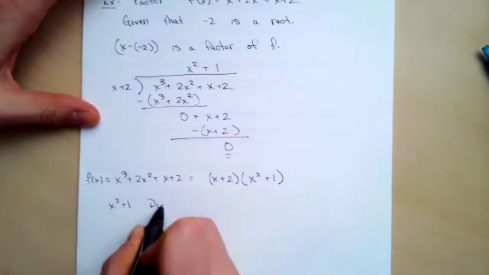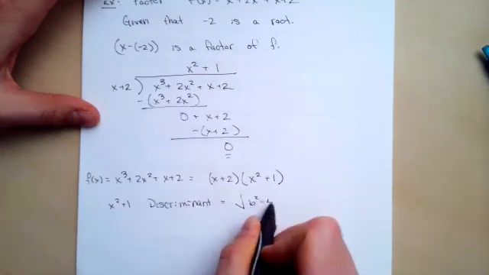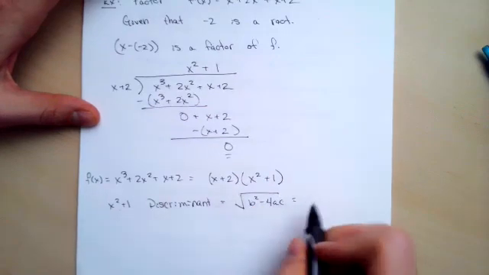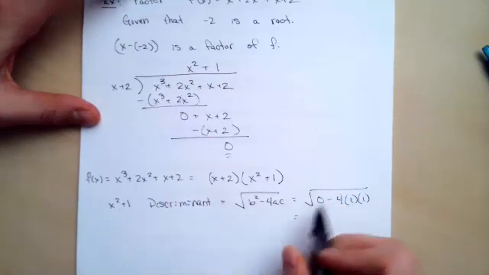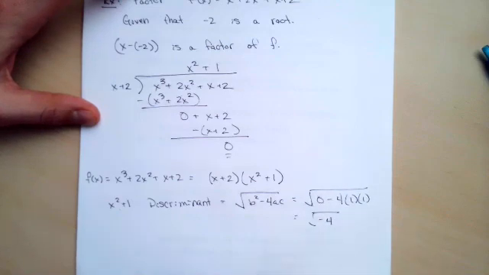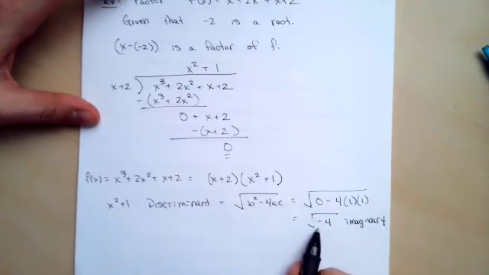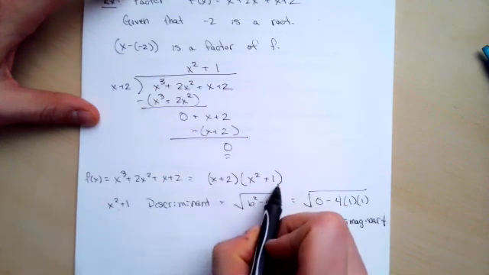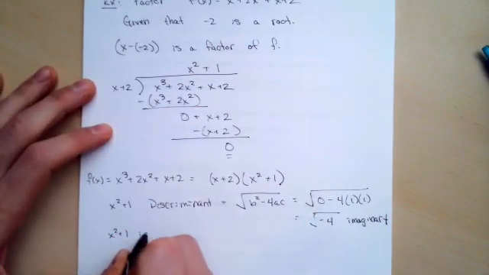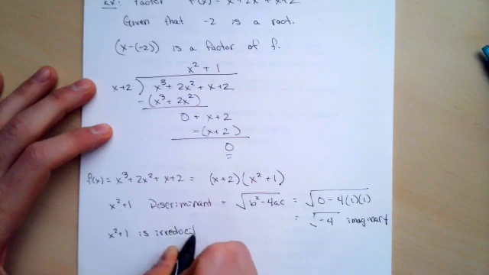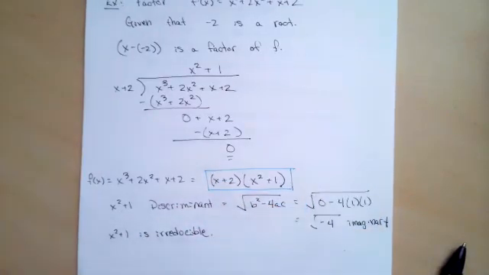for x squared plus 1, our discriminant is square root of b squared minus 4ac. But b, the linear coefficient, is 0. So we'll have square root of 0 minus 4 times 1 times 1. In other words, we will get square root of -4, which is imaginary. And so whenever we have an imaginary discriminant, that tells us that the quadratic factor is prime. It's an irreducible quadratic factor. So this tells us that x squared plus 1 is irreducible. And so this is as factored as we can get.